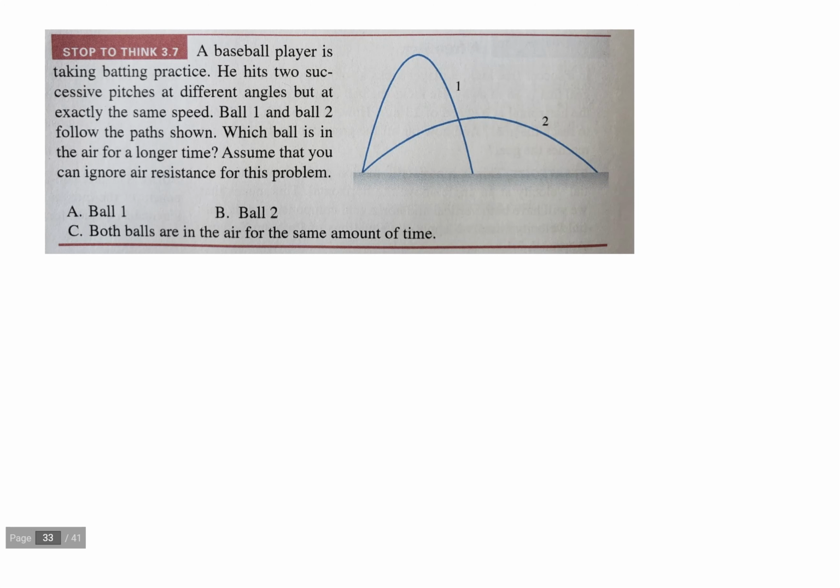A baseball player is taking batting practice. He hits two successive pitches at different angles, but at exactly the same speed. Ball 1 and ball 2 follow the paths shown. Which ball is in the air for a longer time? Assume that you can ignore air resistance for the problem. So, ball 1, ball 2, or both are in the air for the same amount of time. Think about it.